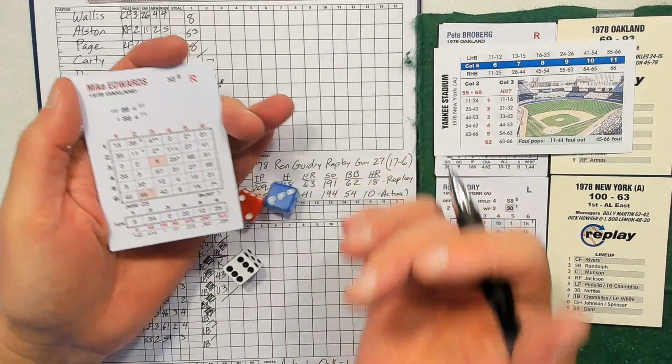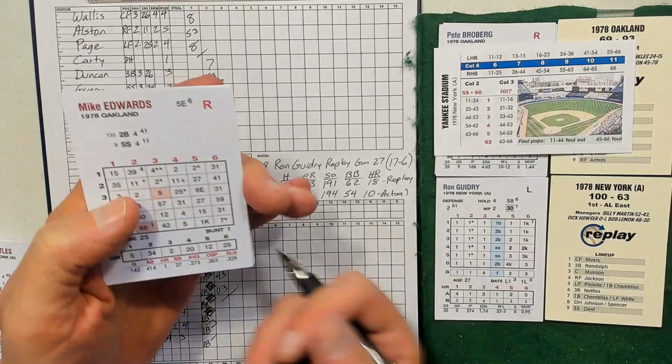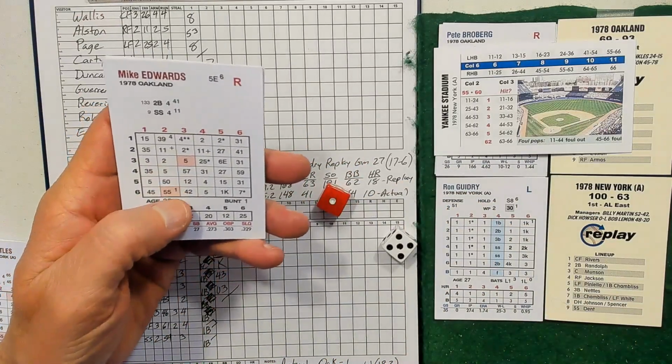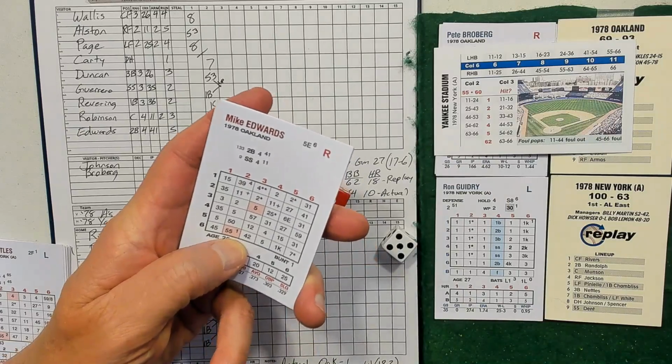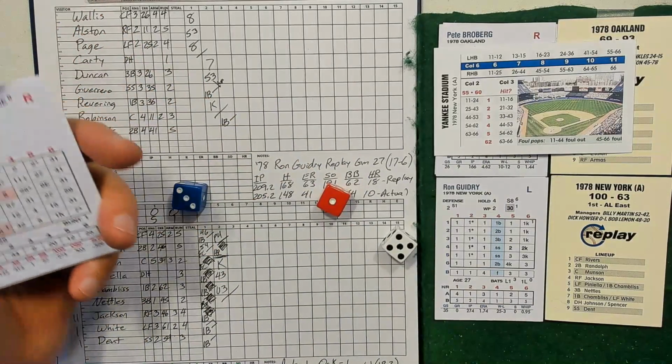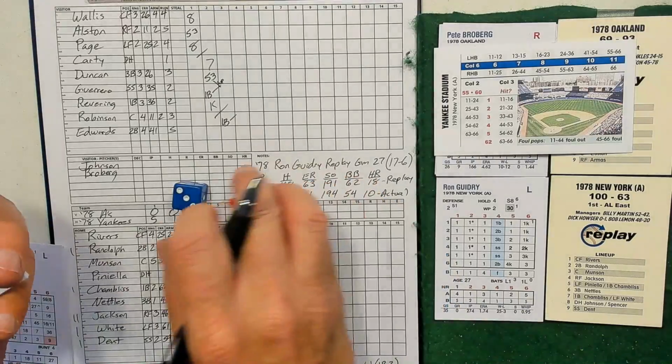Brings up Mike Edwards. 2-6 is a 1. Getting all these ballpark checks here. 15. Column 2 and a 15. It stays a 1. And we're looking at what? Left center field? Looks like center field. Center field is Rivers. He will make the catch.